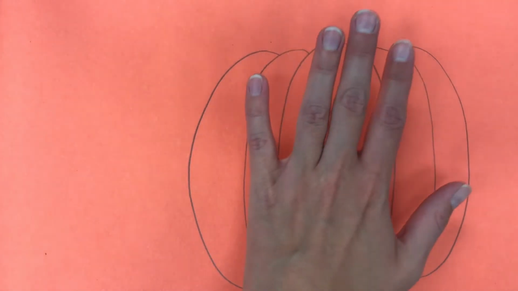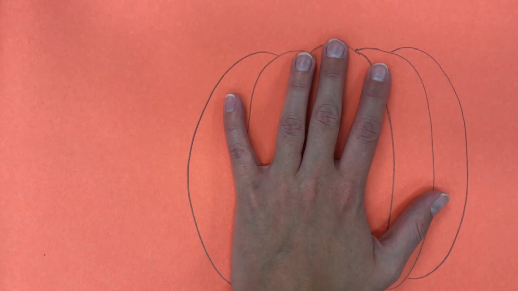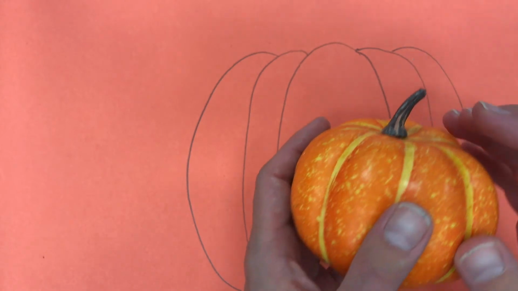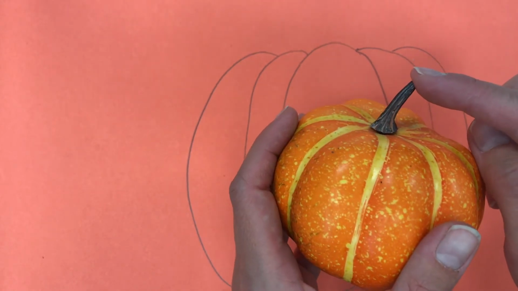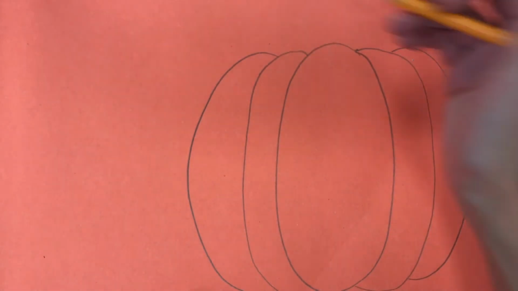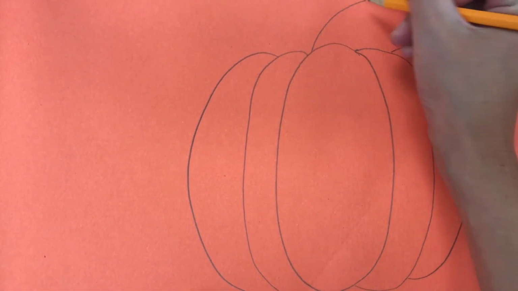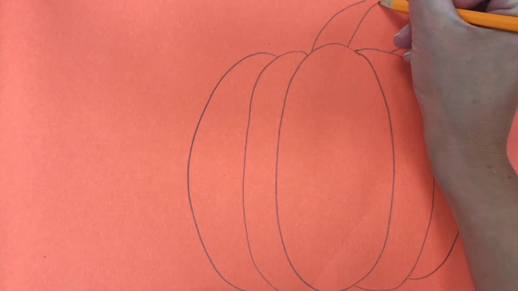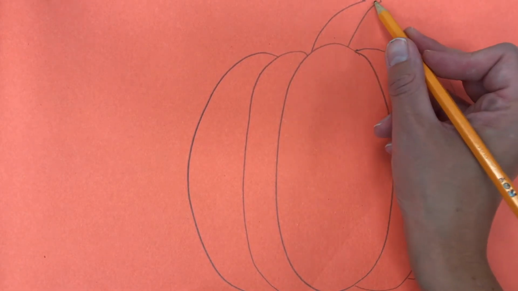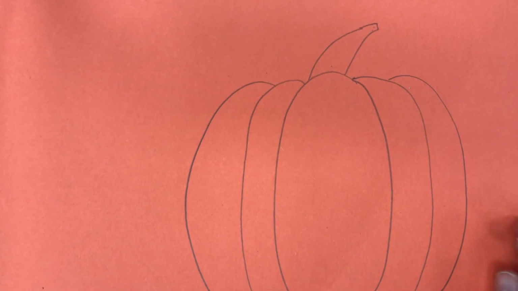So we have the body of our pumpkin, if pumpkins had bodies, I guess. And now we need to add the stem. You could use a rectangle for this if you wanted to, or a little pointy top, like a triangle. I'm going to do a rectangle base that gets a little bit thinner at the top. So it starts big and then gets thinner at the top where it's attached to the vine.